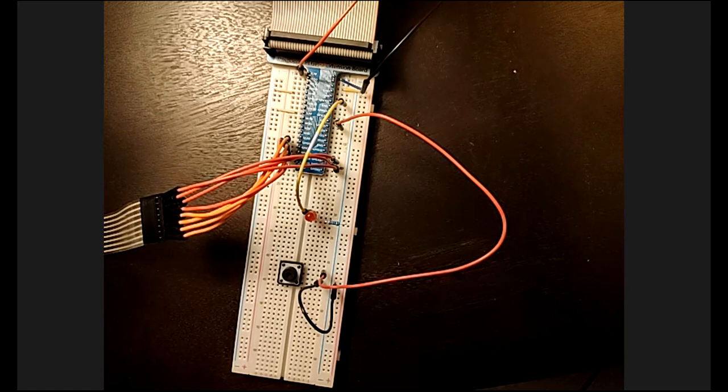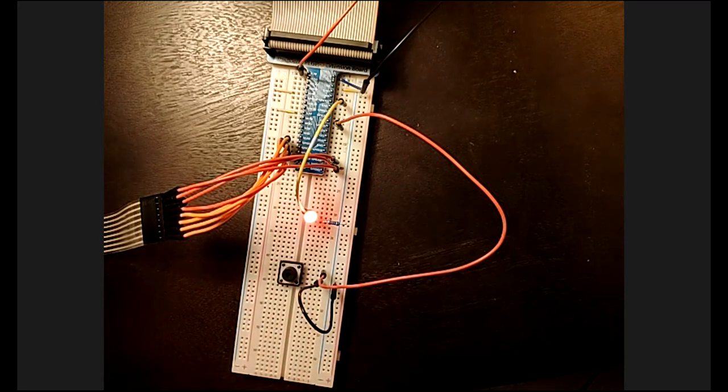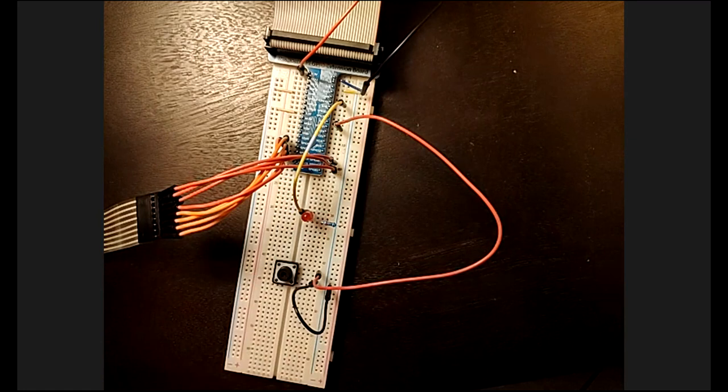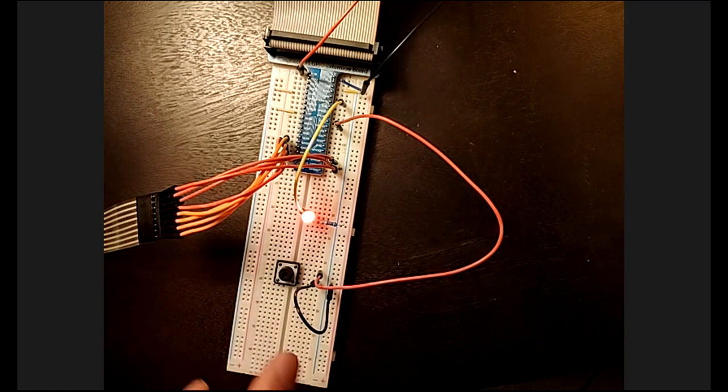See, this will behave a little differently now. So we press once, it turns on, press another time, it turns off.